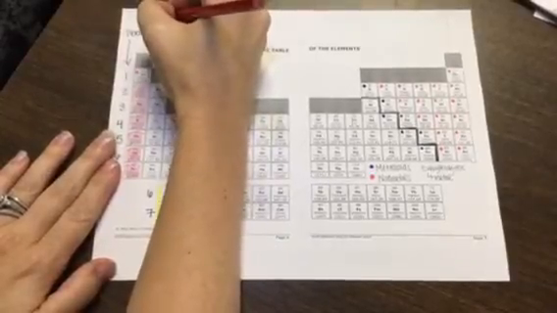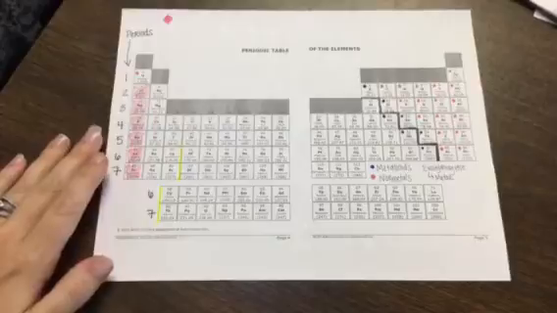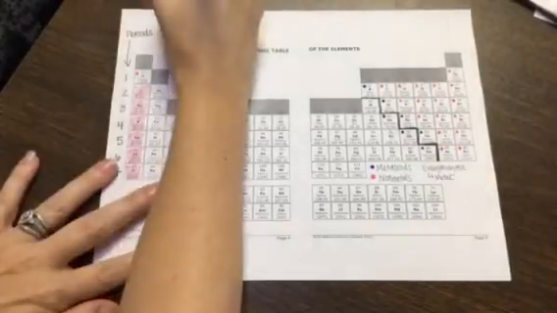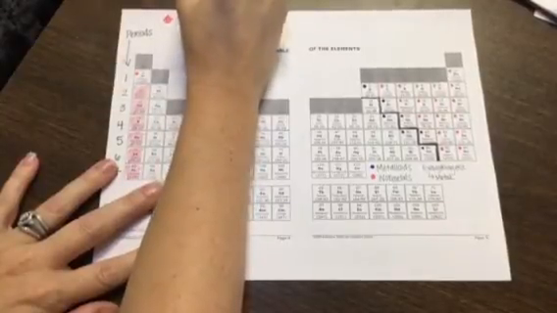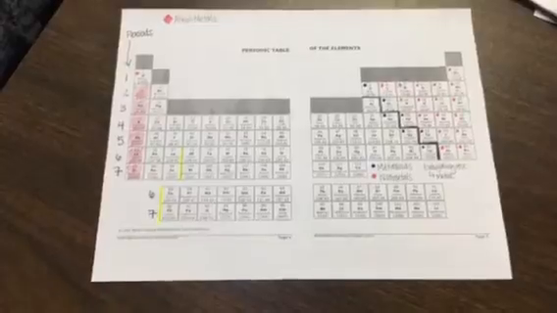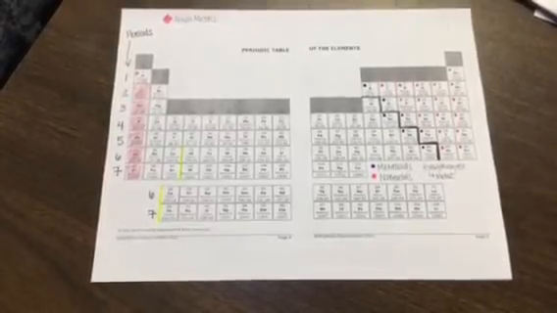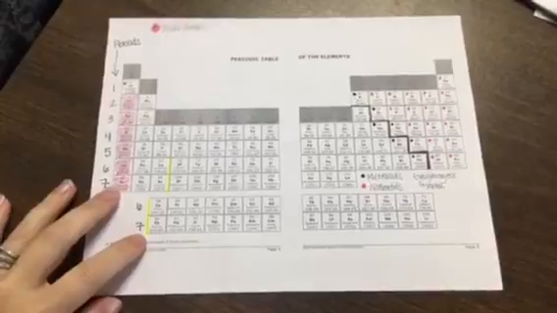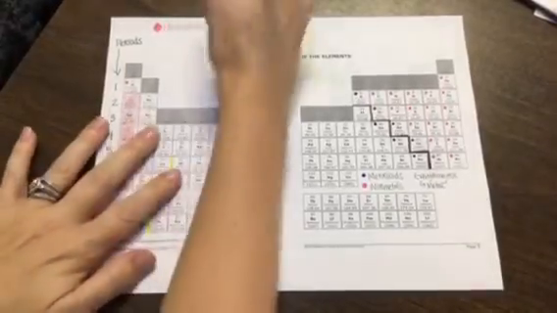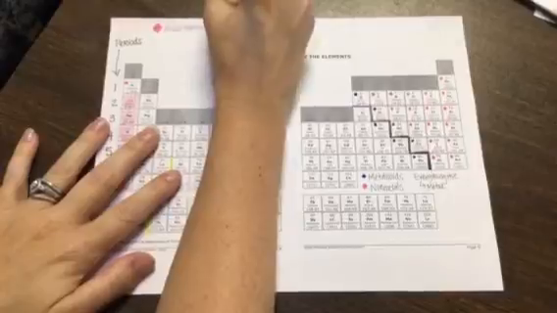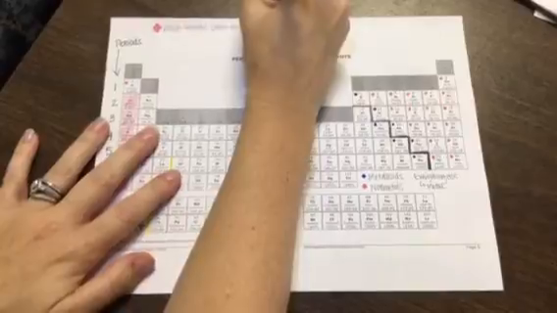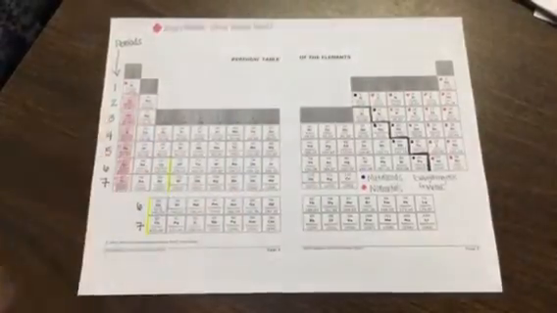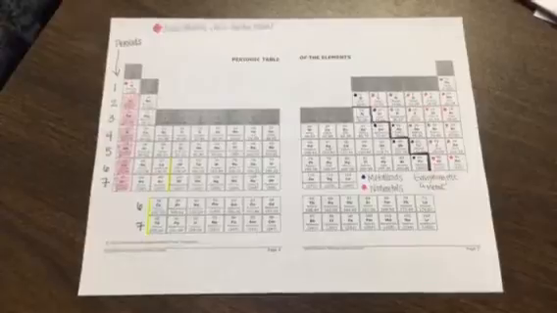So I'm just going to shade a spot right up there. And these are the alkali metals. All right, the alkali metals are also the most reactive metal family. So they are the most reactive metals.